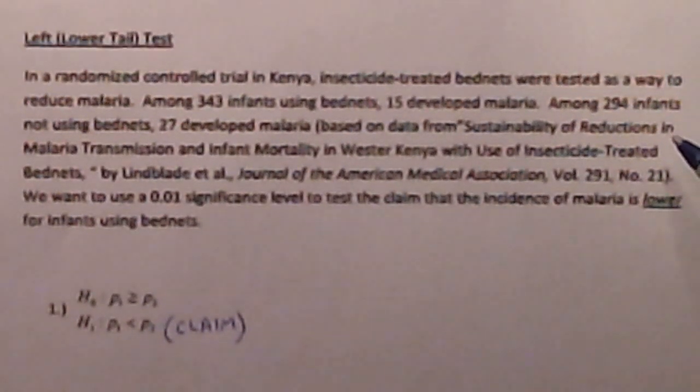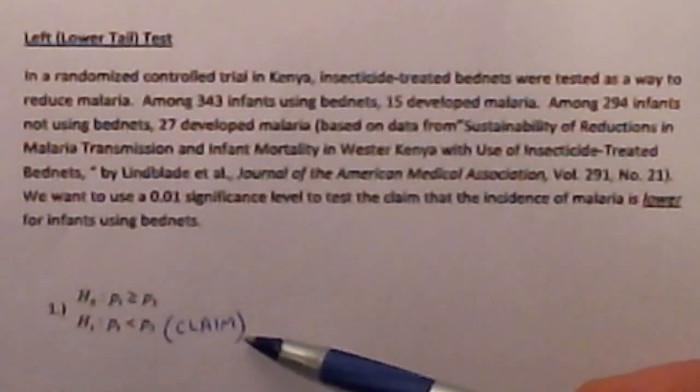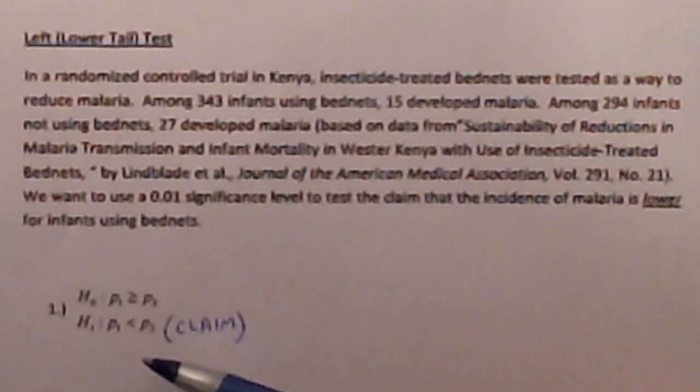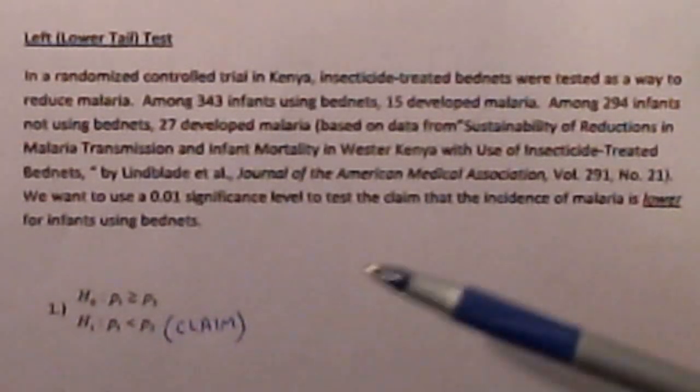Notice that when we did this problem the manual way, by illustrating all 5 steps, we were able to reject the null hypothesis and therefore go with the alternative hypothesis as being a truthful statement, which indeed did show that the proportion of infants who contracted malaria was less for infants that used bed nets than those that did not use bed nets.